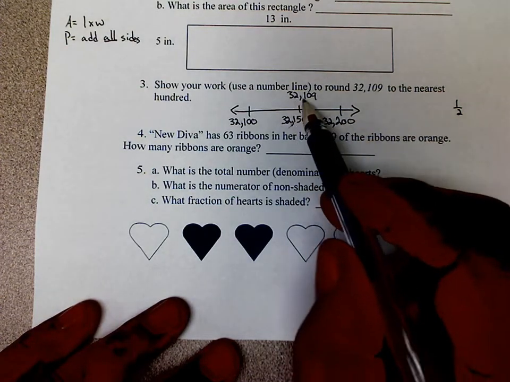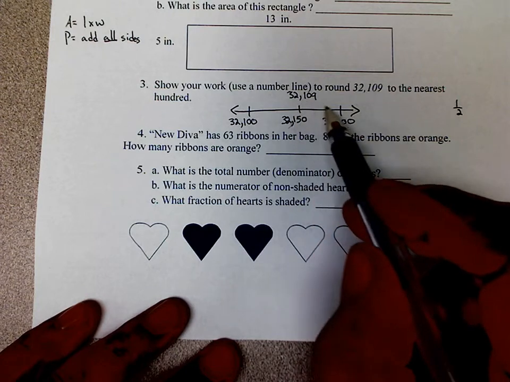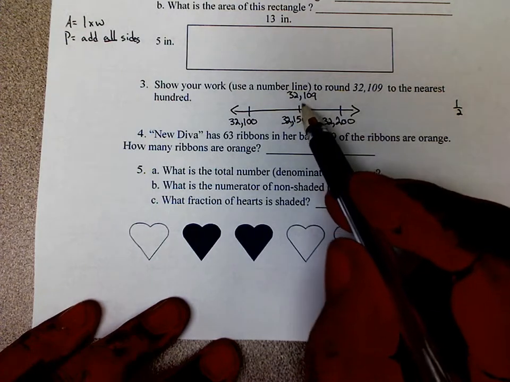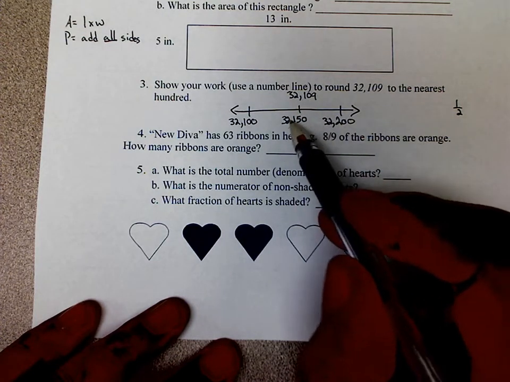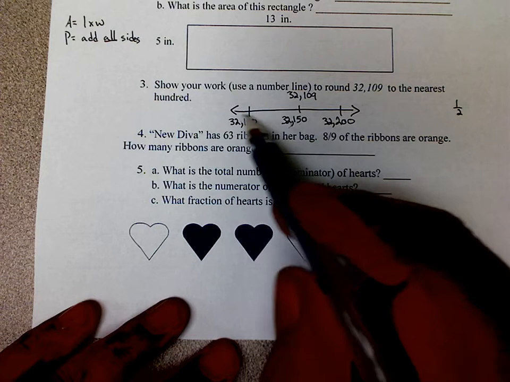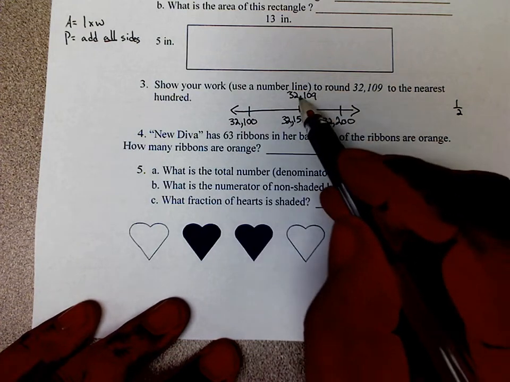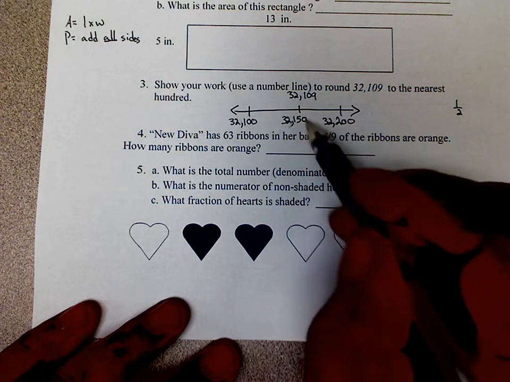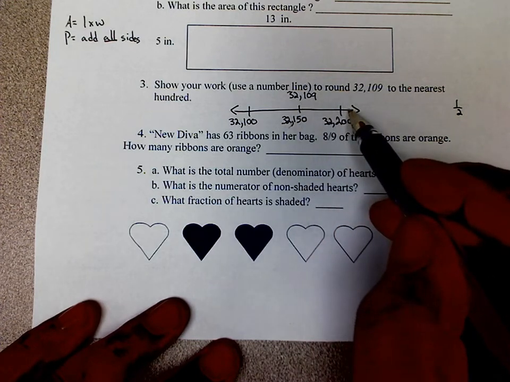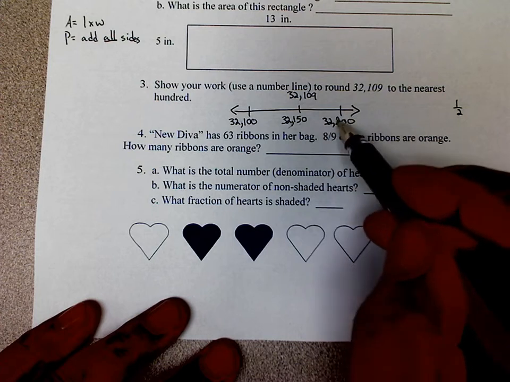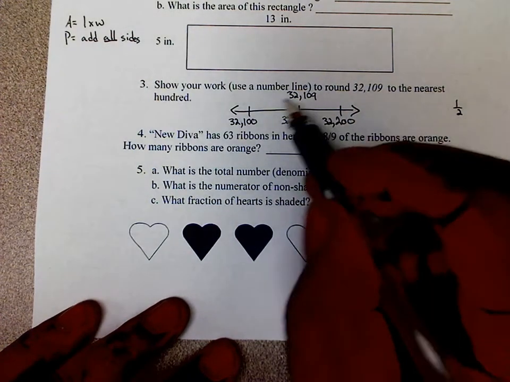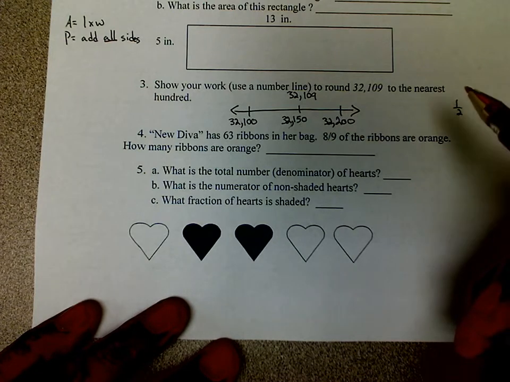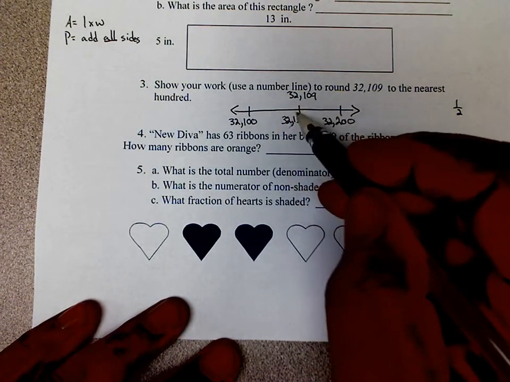Remember, if this number is greater than the halfway mark, we would round up and circle the choice on the right. If this number is less than the halfway mark, we would round down and circle the choice on the left. If this number is equal to the halfway mark, we would not choose the middle. We would still round up and choose the choice on the right. We will use our arrows to show us which way we go, or if it's greater than, less than, or equal to.